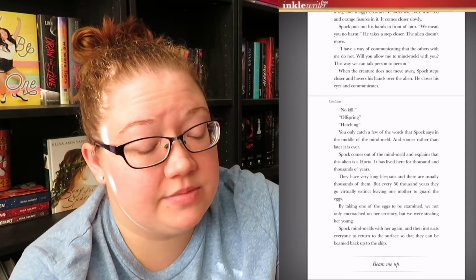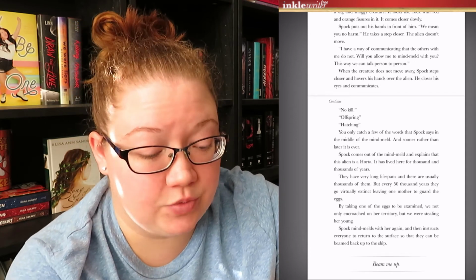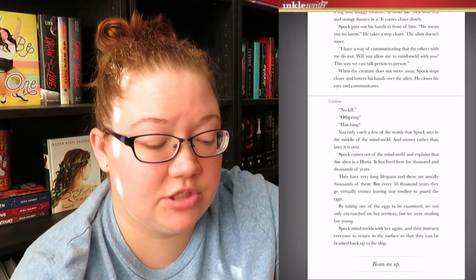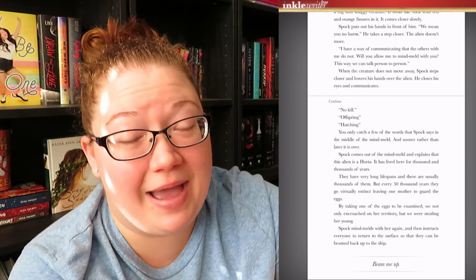By taking one of the eggs to be examined, we not only encroached on her territory, but we were stealing her young. Spock mind melds with her again, and then instructs everyone to return to the surface so that they can be beamed back up to the ship.